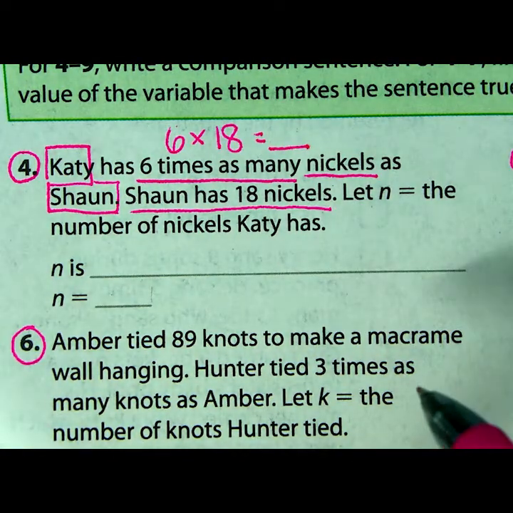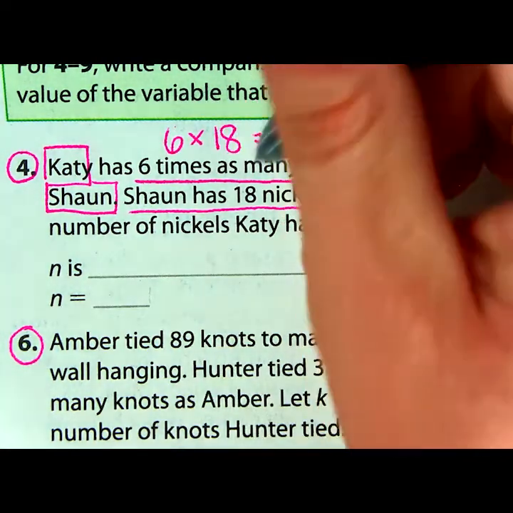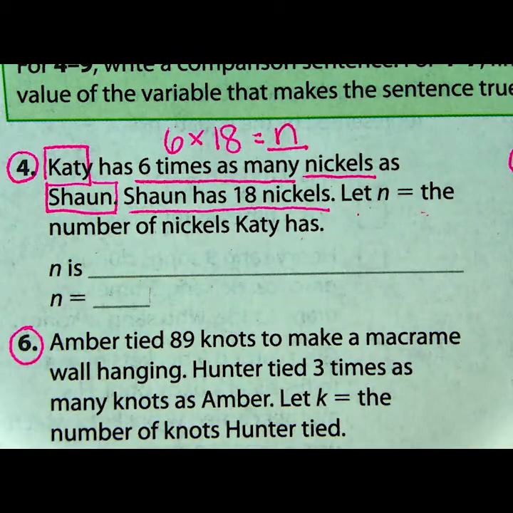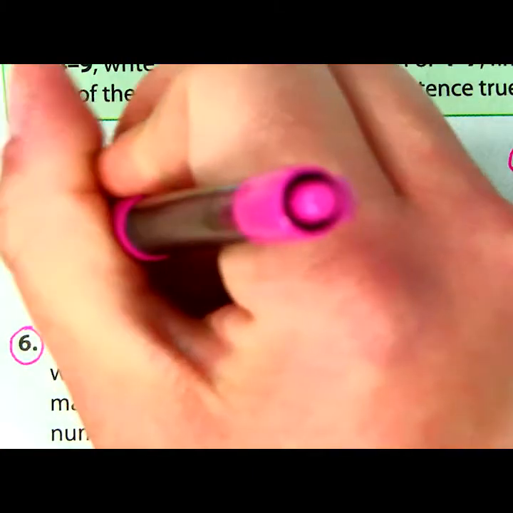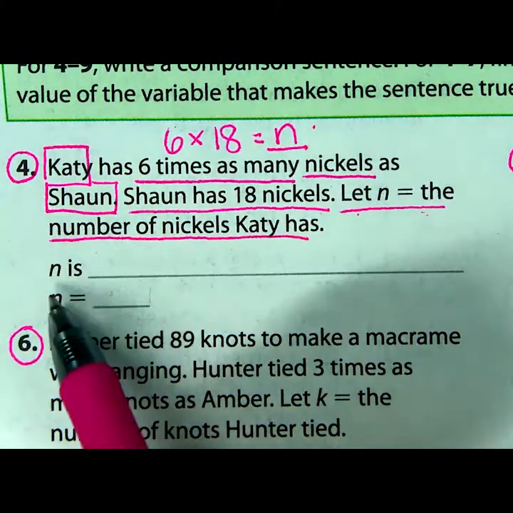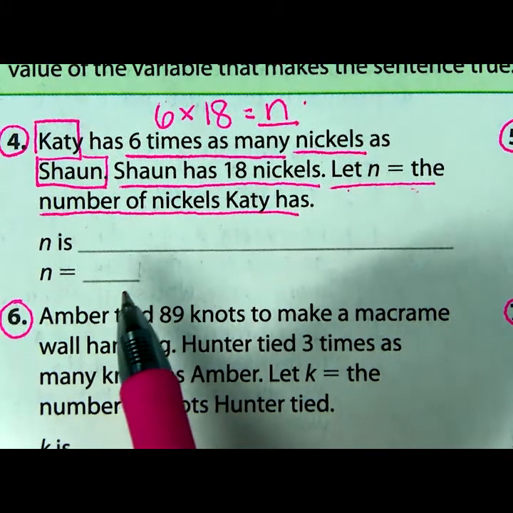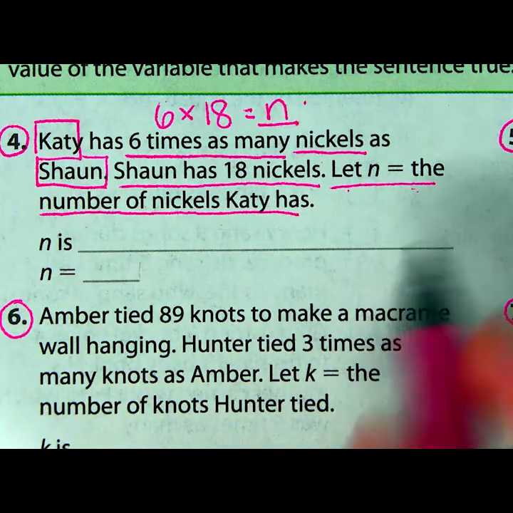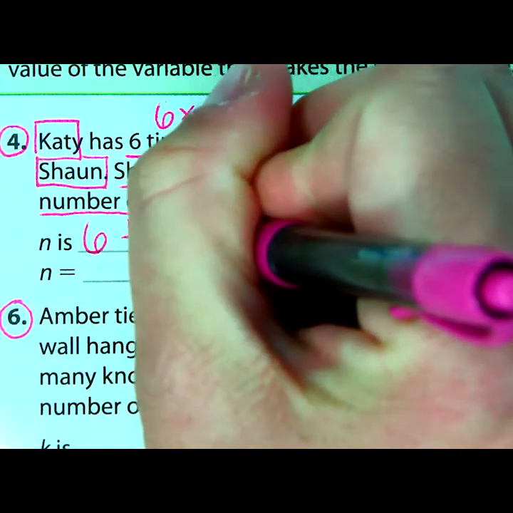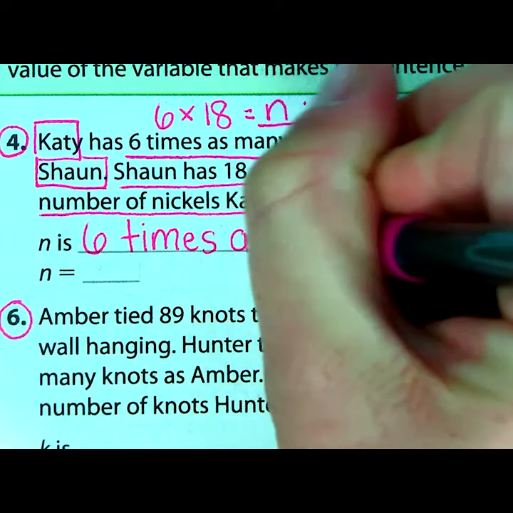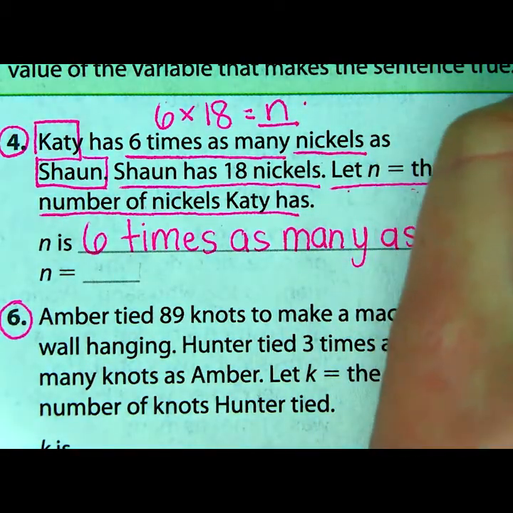And that could be the unknown. But now let's look at the second part of this question. Let n equal the number of nickels Katie has. So basically that's a variable we're plugging in there to represent an unknown amount. So again, n is going to represent the number that Katie has. So n is, and this is a little bit tricky, you're probably wondering, okay, well, what am I supposed to write here? 6 times as many as 18.